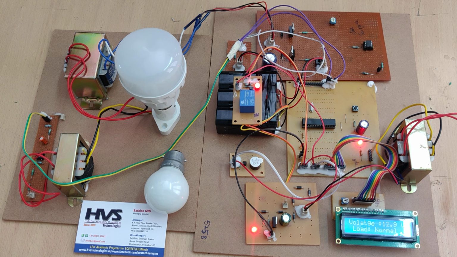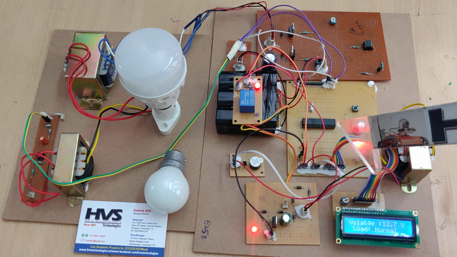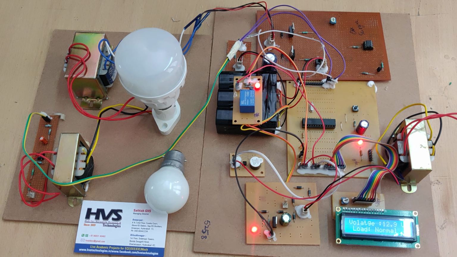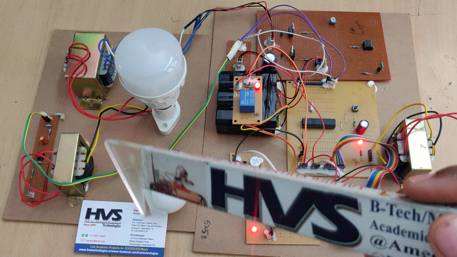As you know, when we are using an inverter for our home needs and we accidentally put a heavy load on the inverter, the system will automatically detect that and inform the user that an overload was detected, meaning a high load was connected to the inverter.